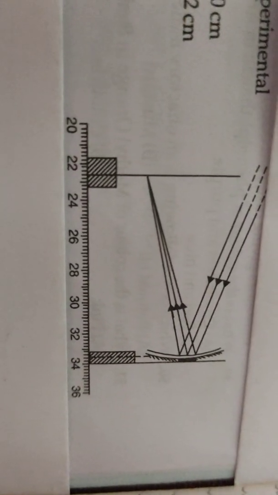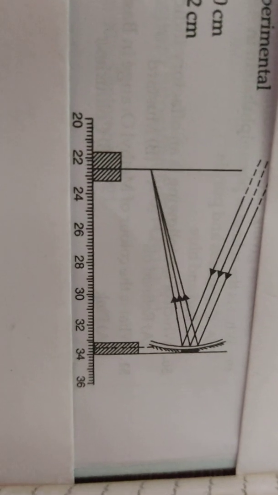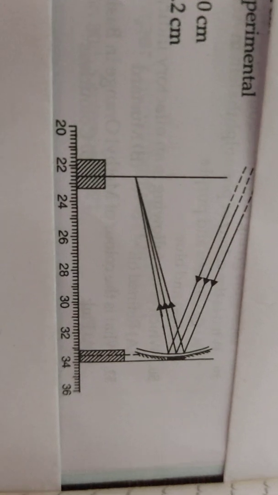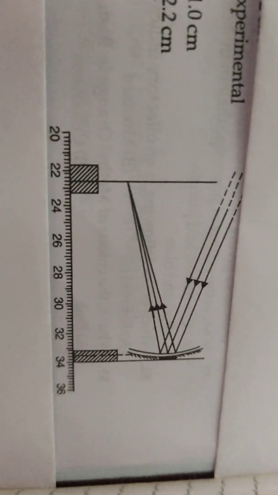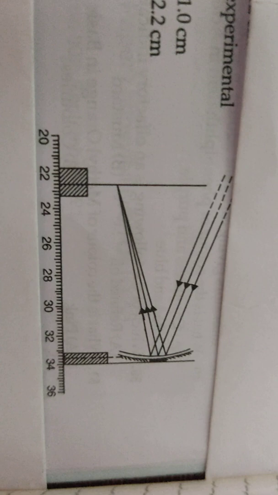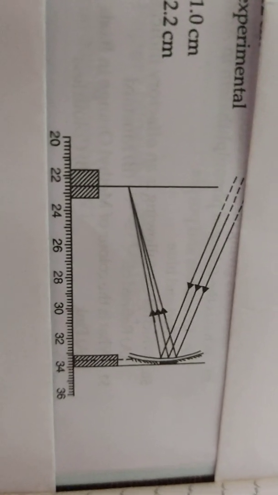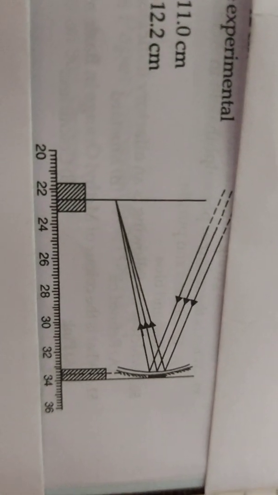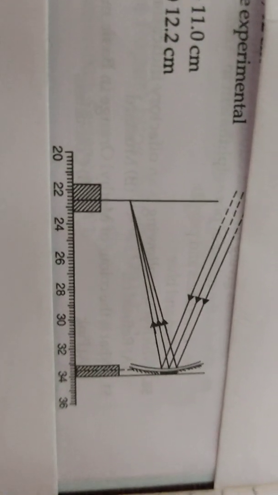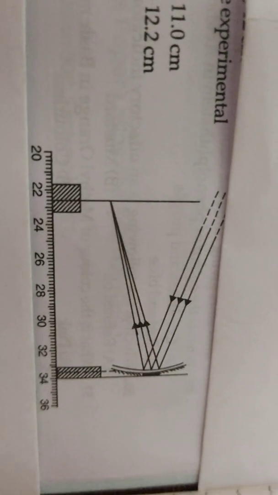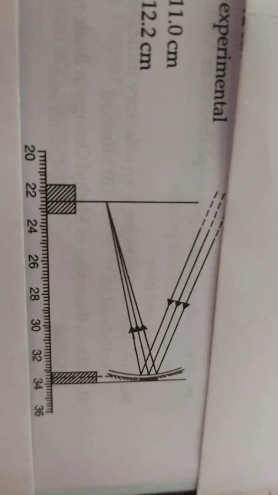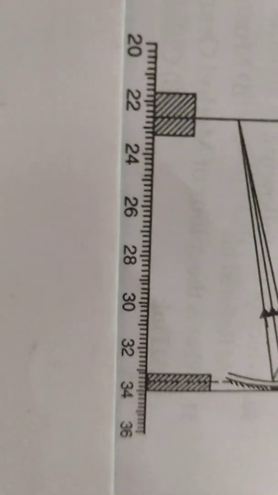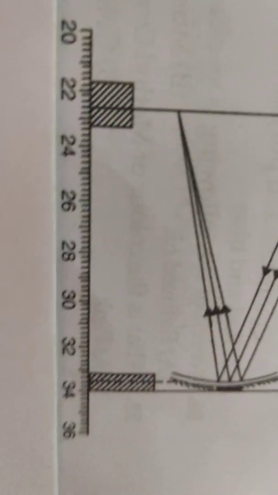When we look at the readings below, 22, then 24, it is after 10 divisions. It means 5 divisions represent 1 centimeter. So 22, and then there are 3 divisions, so 22.6 centimeters. The position of the screen is at 22.6 centimeters, and the position of the mirror is 32, then 33, and then again 3 divisions. So it is 33.6 centimeters, the position of the mirror or pole of the mirror.